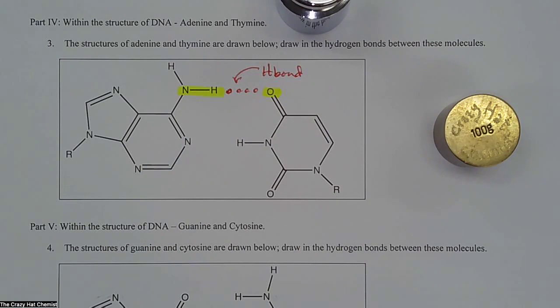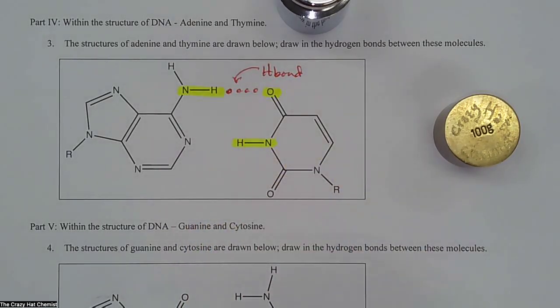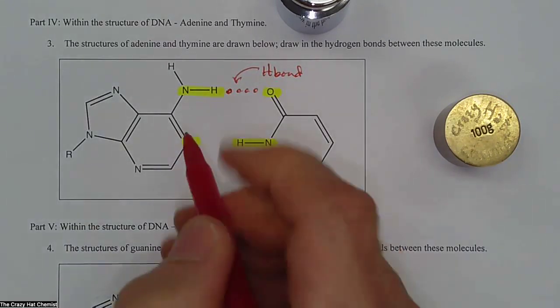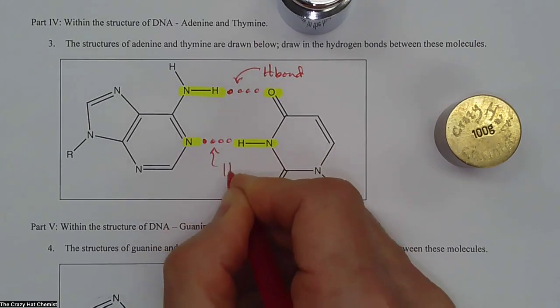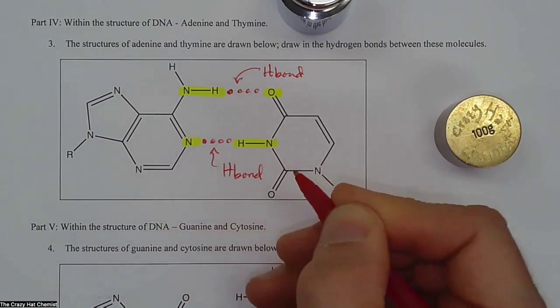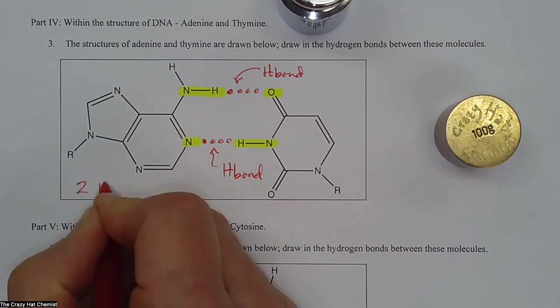All right, fantastic. Can you identify another hydrogen bond between the adenine and thymine molecules? Well, I certainly can. So that is a polar covalently bound hydrogen and an electronegative element on another molecule that will hydrogen bond. That is also a hydrogen bond. So the question is, how many hydrogen bonds are there between adenine and thymine? 2 hydrogen bonds.